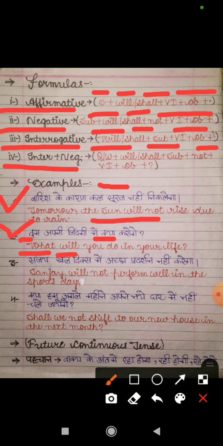Next sentence is संजय खेल दिवस में अच्छा प्रदर्शन नहीं करेगा, that is a negative sentence and the subject is संजय. So with संजय we will use will.